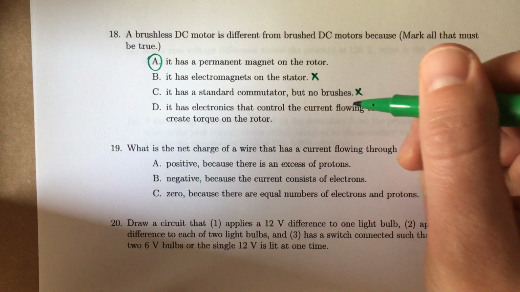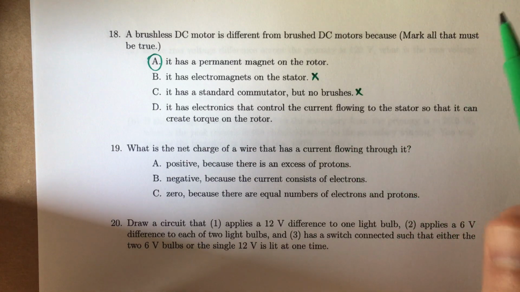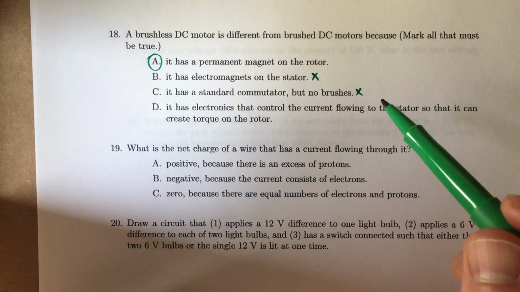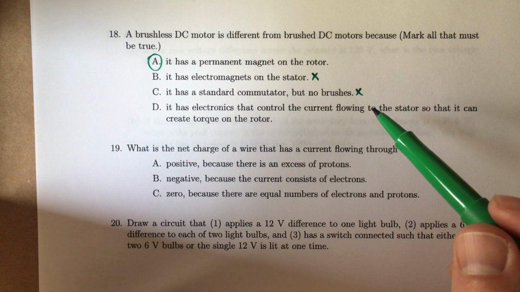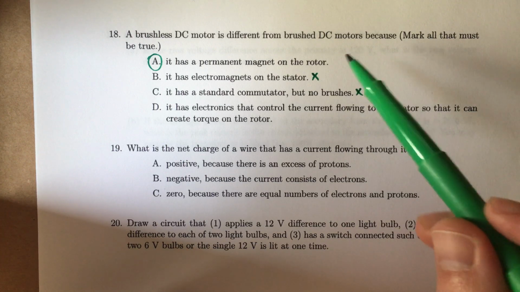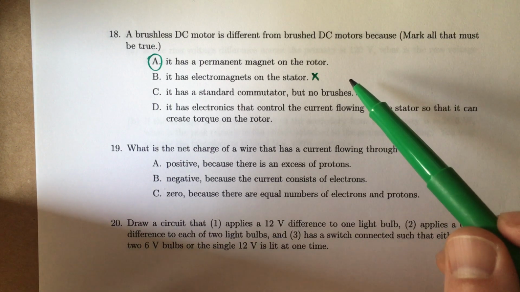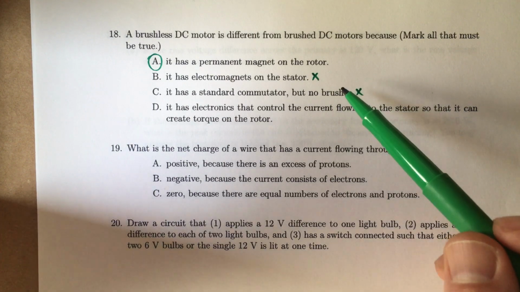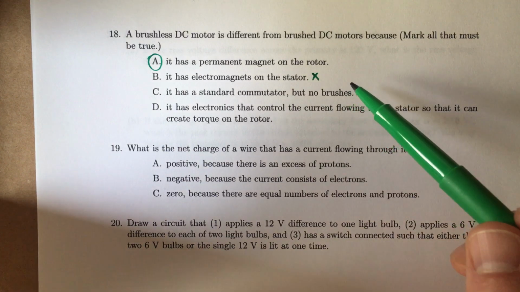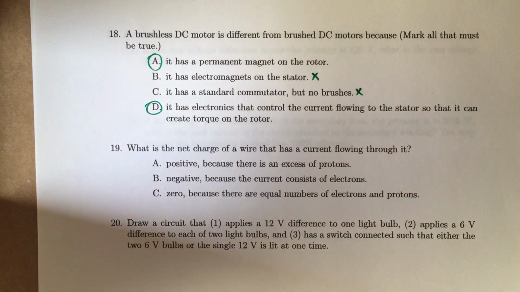Okay, commutators don't work unless you have a brush to connect to it. It has electronics that control the current flowing to the stator so that it can create torque on the rotor. Yeah, so brushed DC motors are very simple. They don't require these control electronics that brushless DC motors do. That's why brushed DC motors were the dominant type of DC motor, the only type really, until the last several decades, when brushless came along, when we actually had the control electronics that we would need to do stuff with that. So D, that also is something that distinguishes a brushless DC motor from a brushed DC motor.